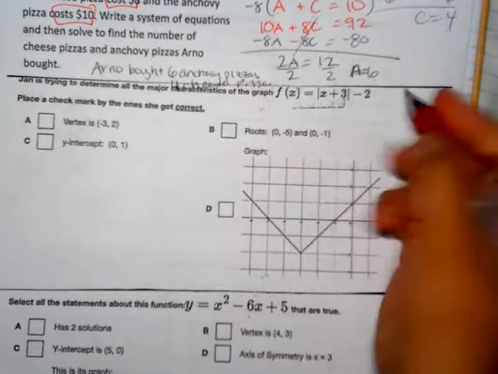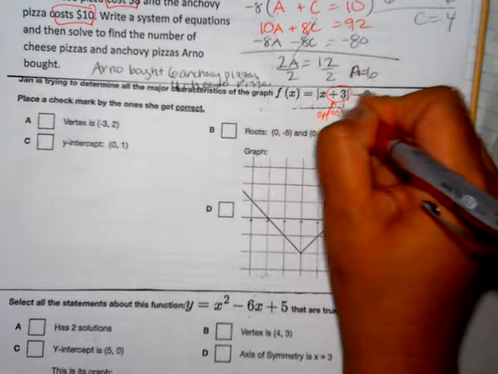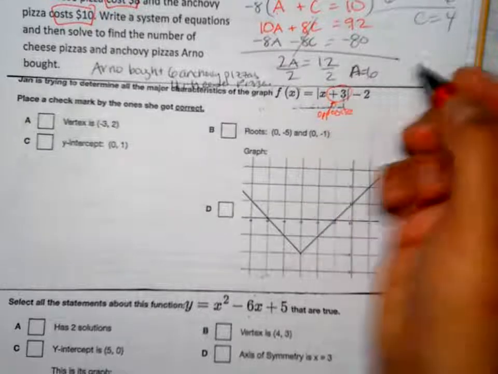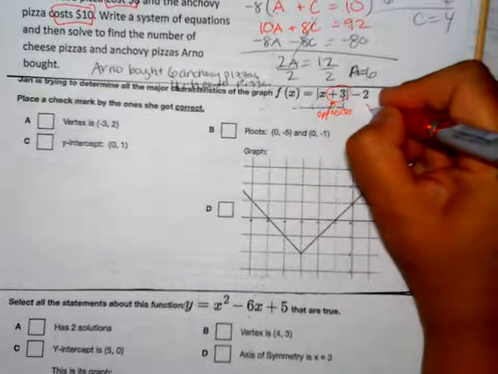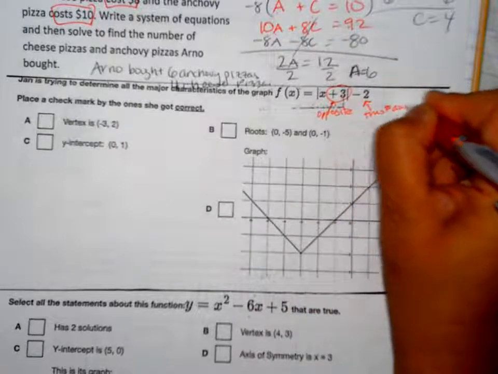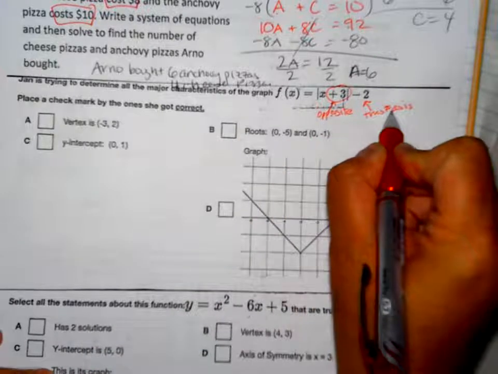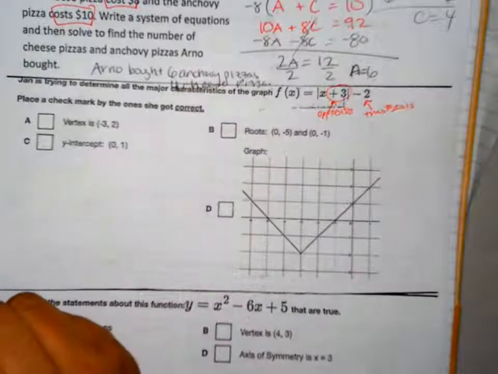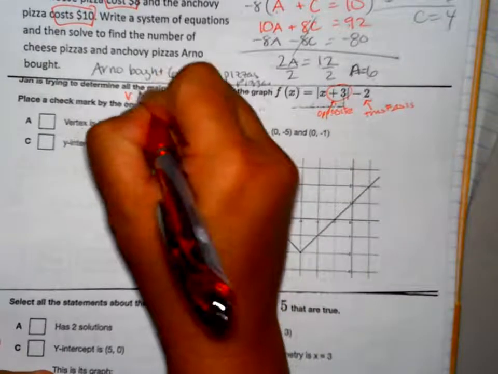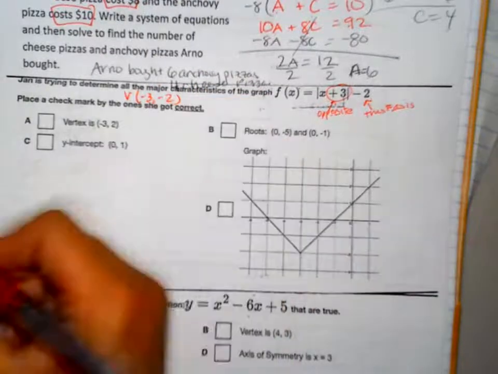Remember, your vertex is the opposite of this number in here, so it's going to be -3, and this number as is. So my vertex is -3, -2. That's not what they got here, so this one is a no.